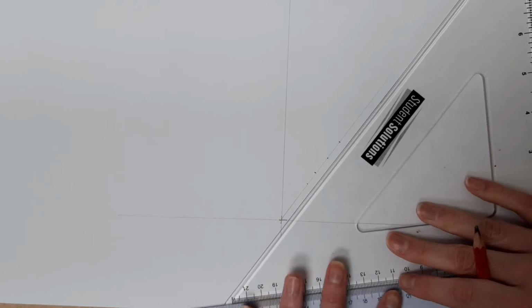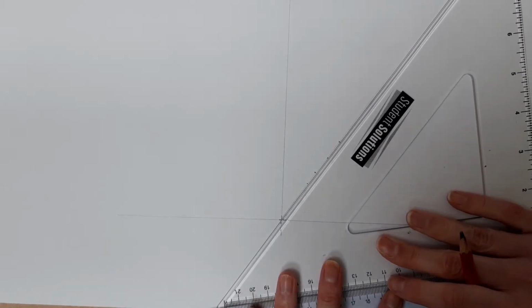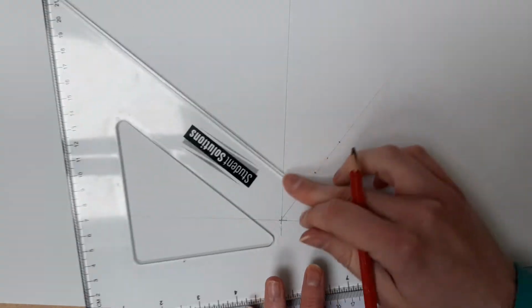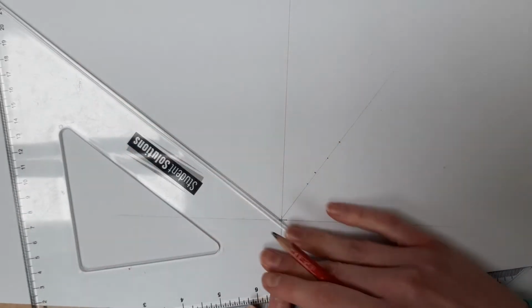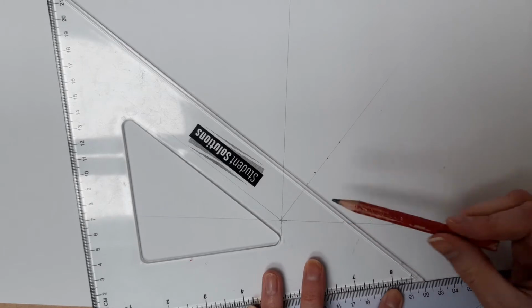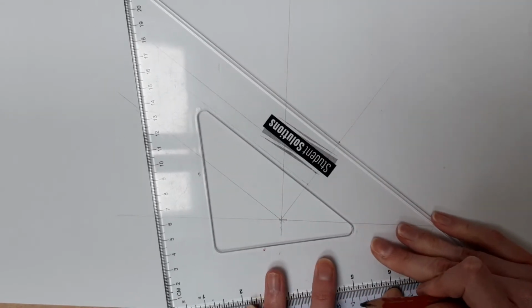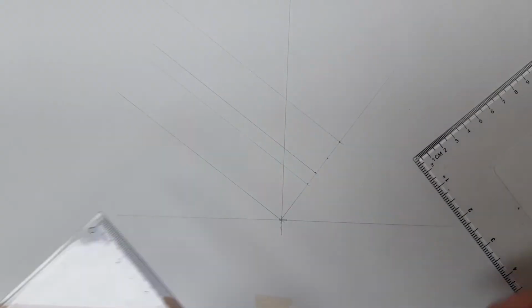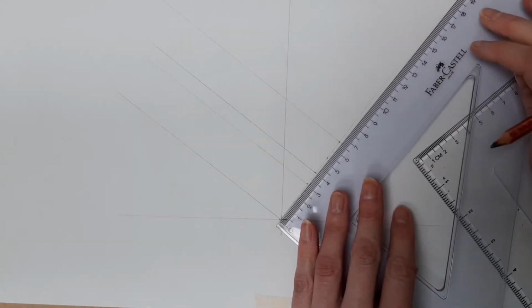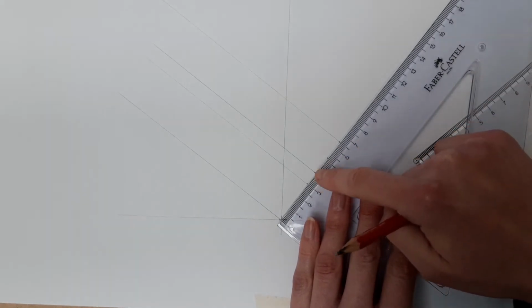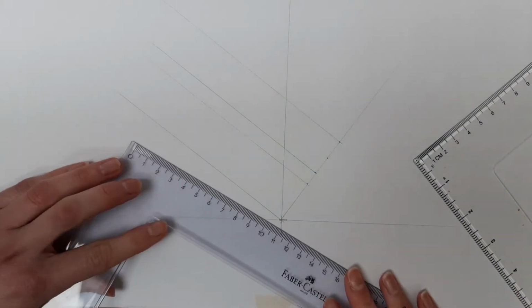So sliding our set square is perpendicular. Just going to double check the measurements again. So yeah, 65 wide, 25 back, and 30 forward, grand. And it's 100 wide.